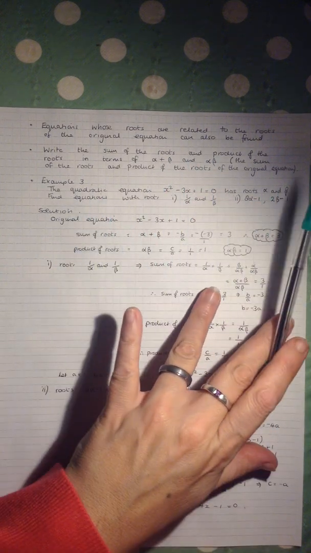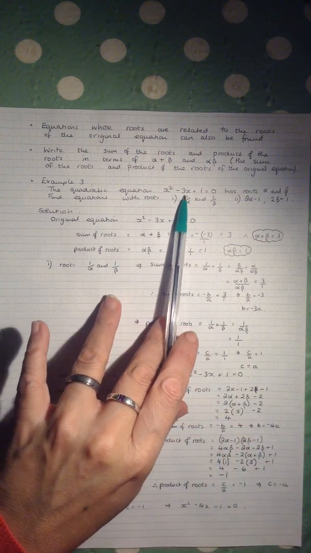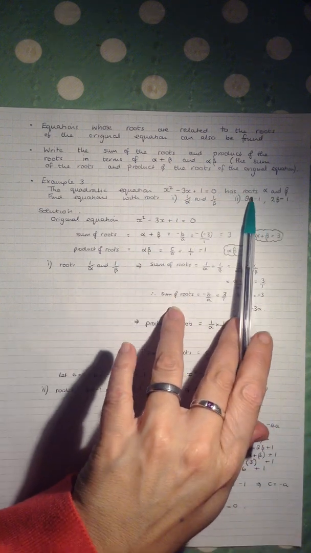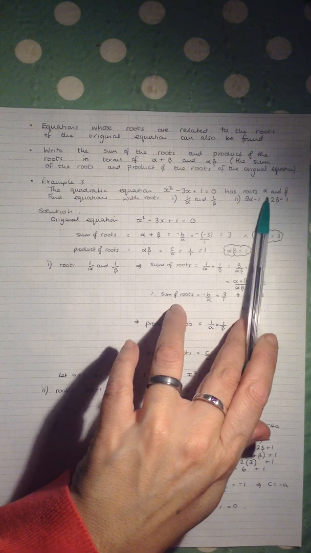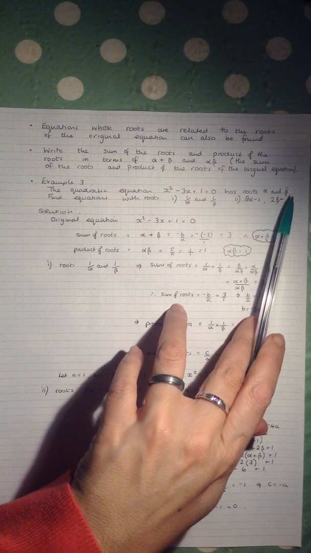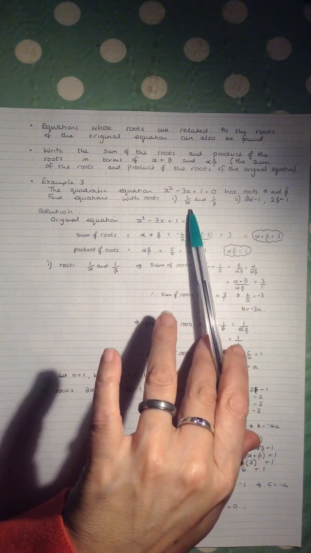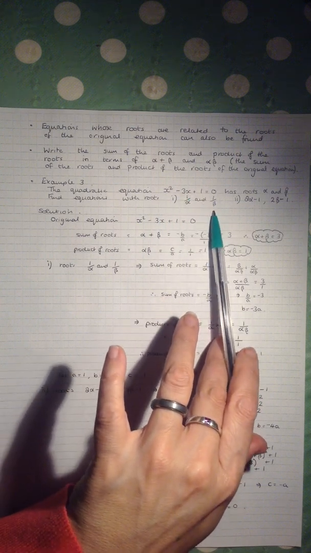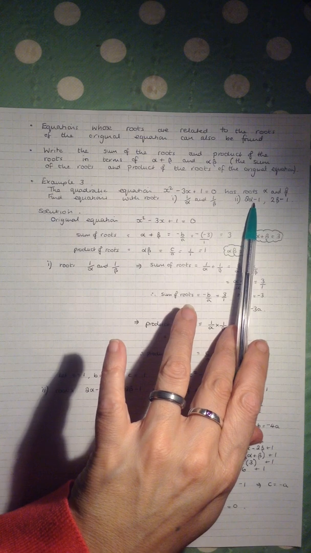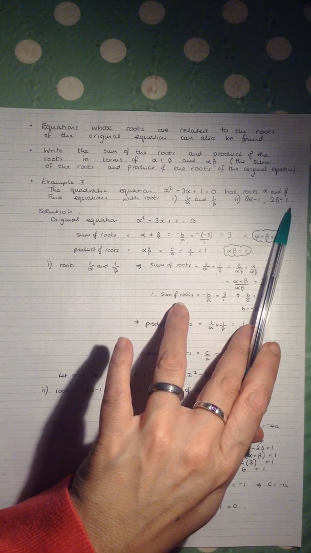So the quadratic equation x squared minus 3x plus 1 equals 0 has roots alpha and beta. We don't know what they are, but we know they're alpha and beta, and we want to find the equations with roots, firstly 1 over alpha and 1 over beta, and then secondly 2 alpha minus 1 and 2 beta minus 1.